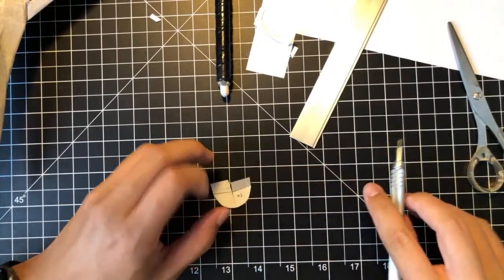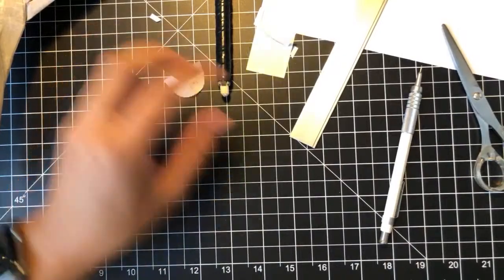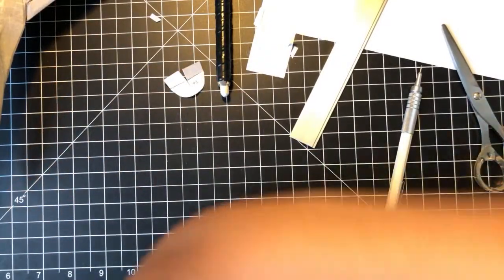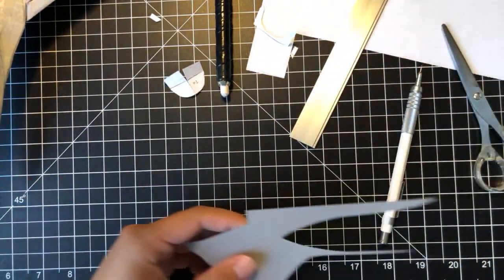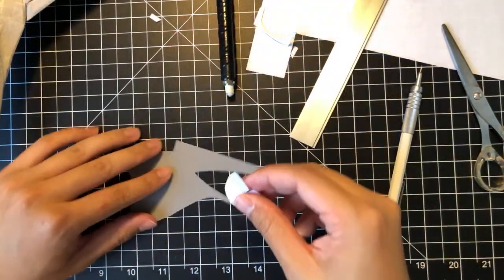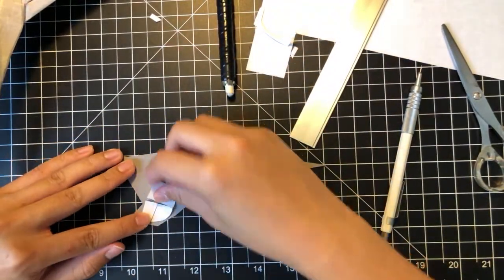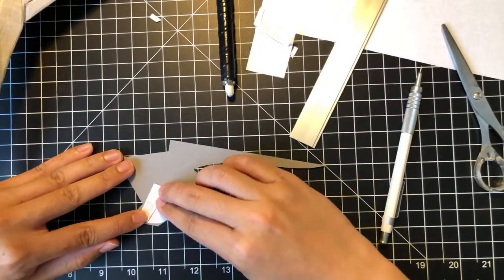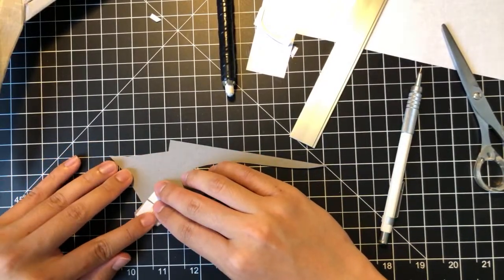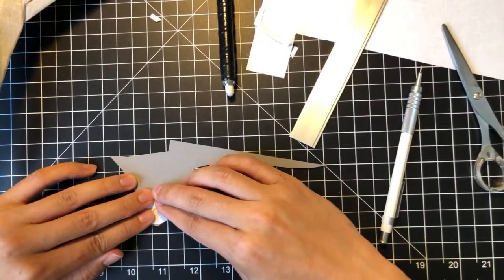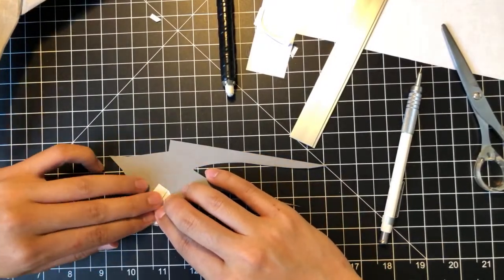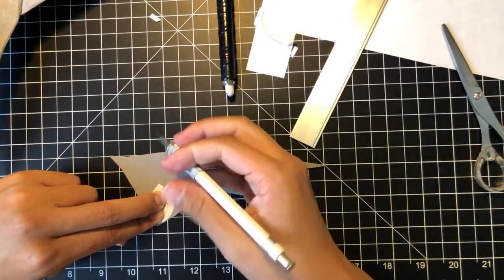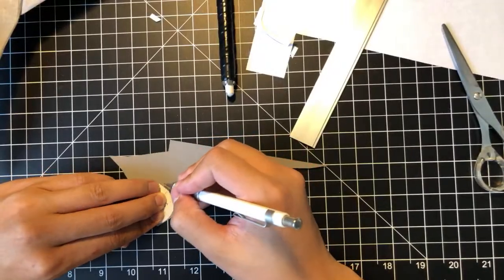Number 1 cross section, because it is the very first one. That was pretty easy to explain, right? And we try and cut this out of cardstock, the final working material.